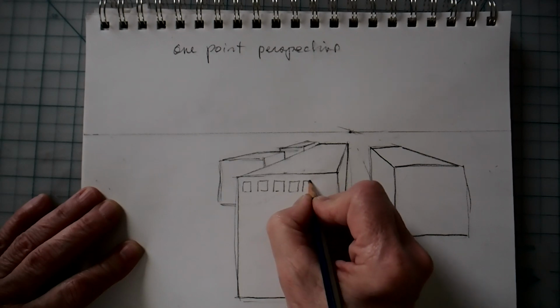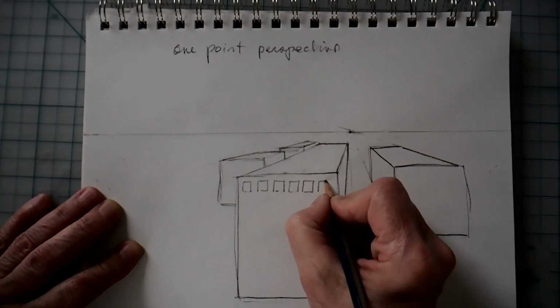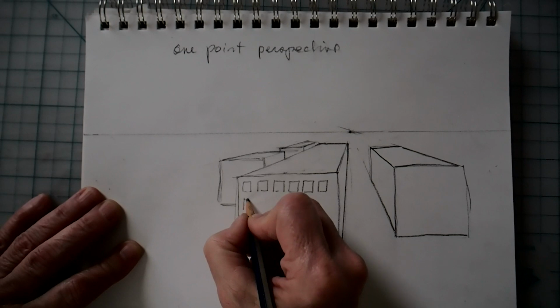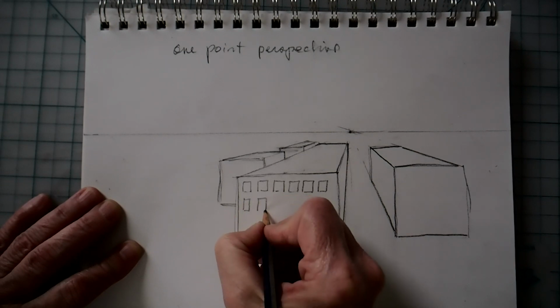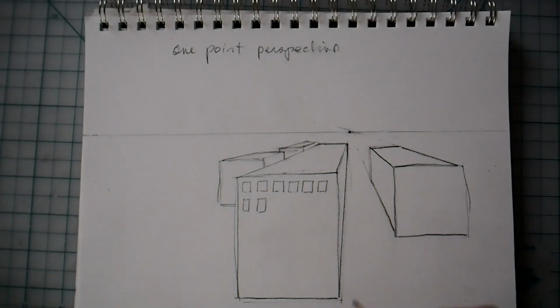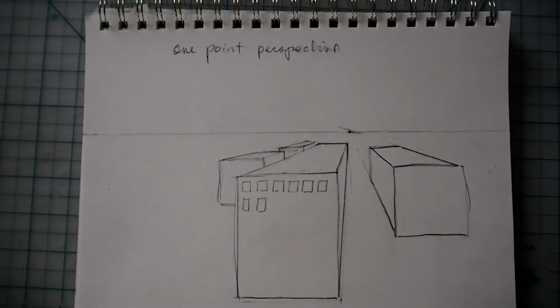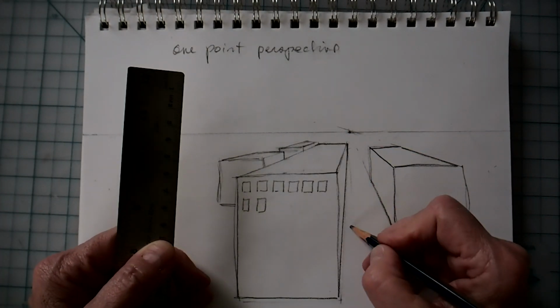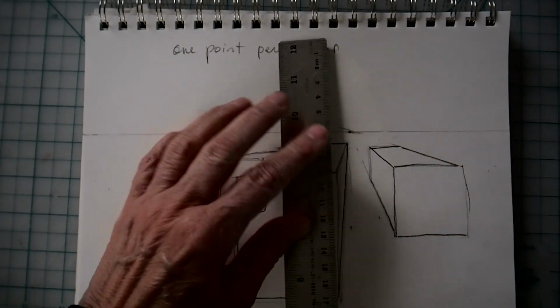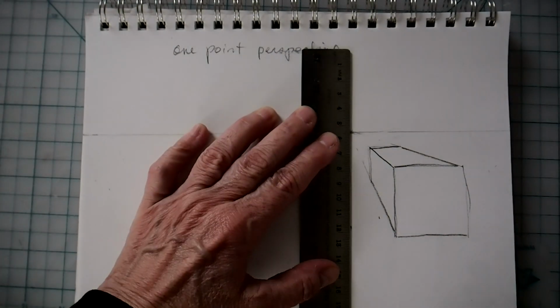It's up to you. What I'd like to have you do is use this 1-point perspective and make some kind of interesting drawing with whatever you want. It could be buildings, it could be boxes, it could be toys, it could be whatever you want. I just want you to learn how to do this perspective.